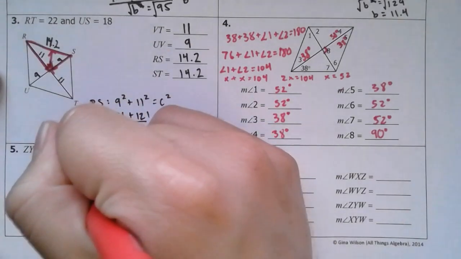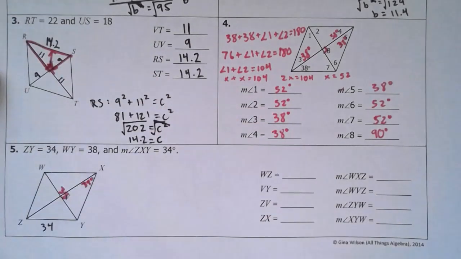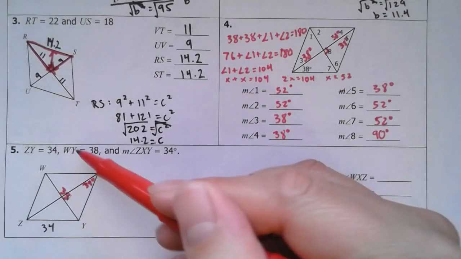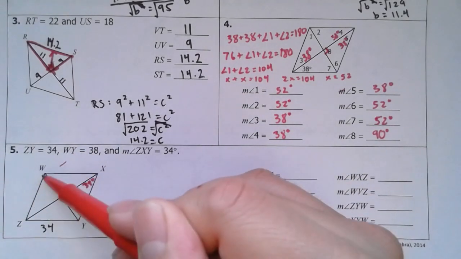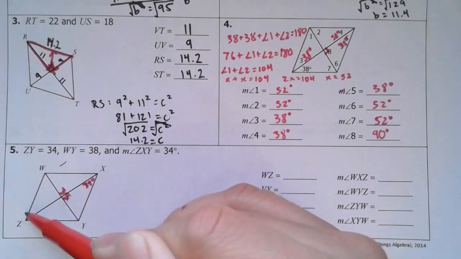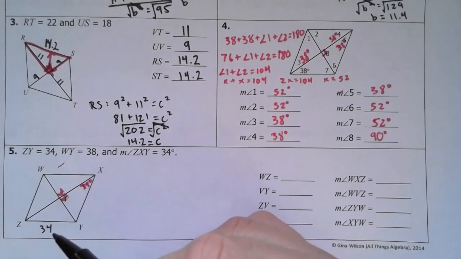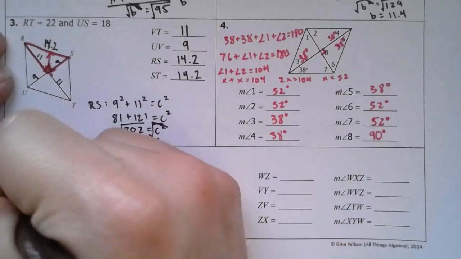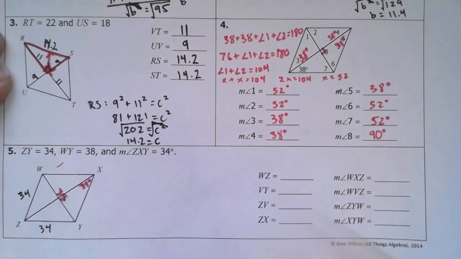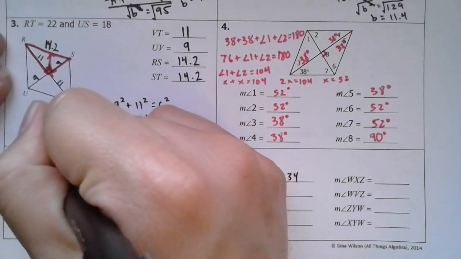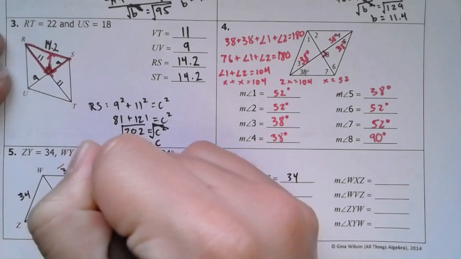So this one is 34 degrees. WZ is this one here. If one side is 34, and again we know that all four sides are equal, this one is also 34.